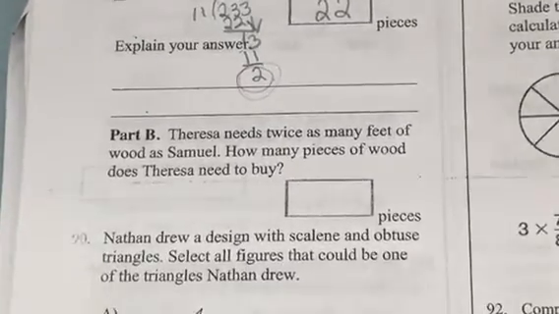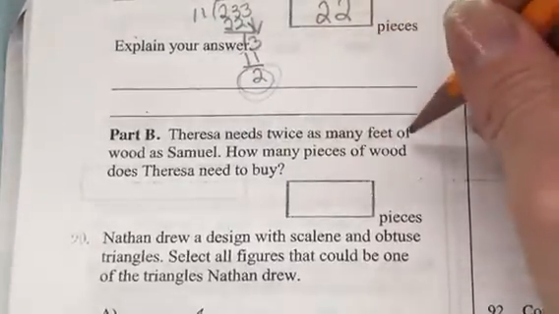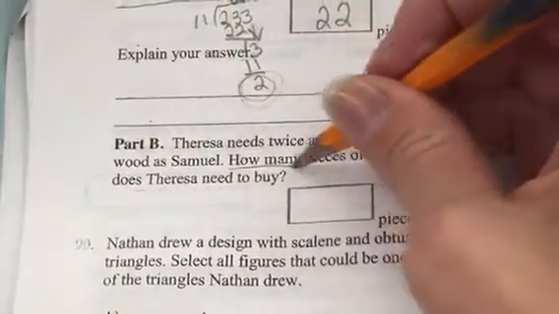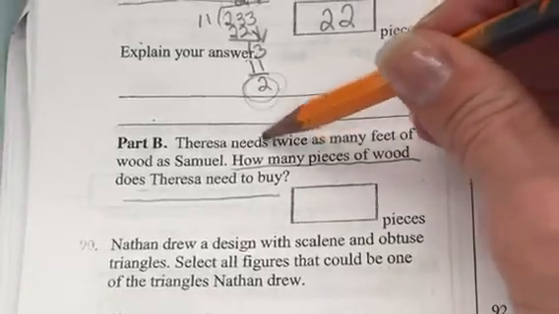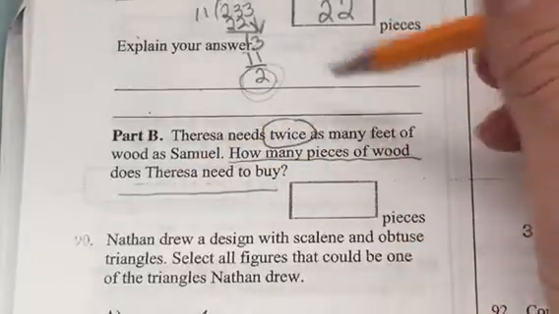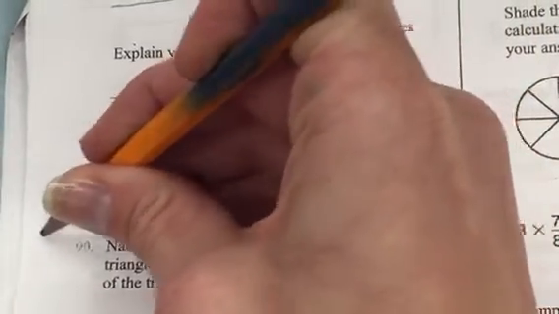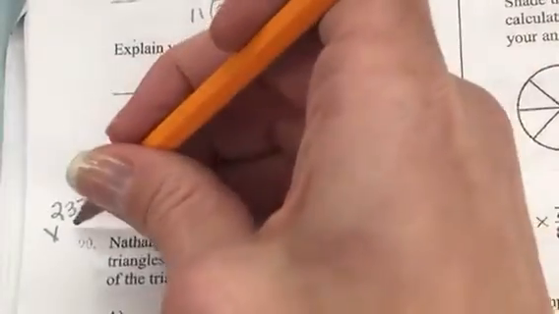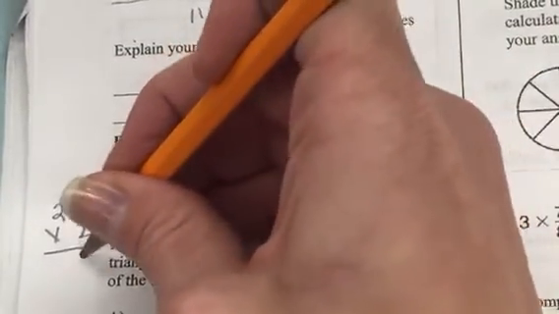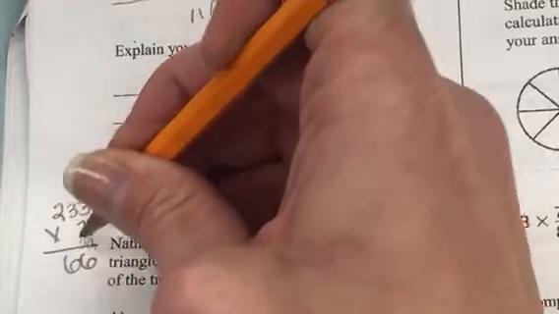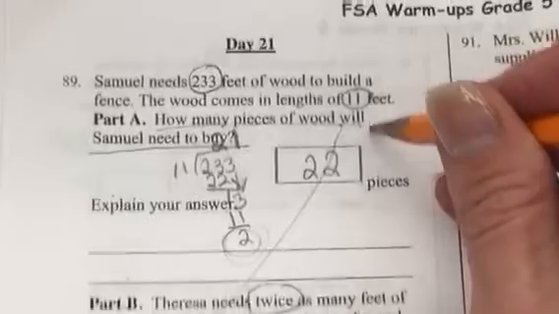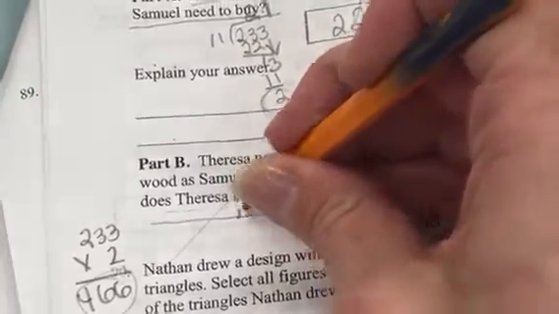On part B, it says that Teresa needs twice as many feet of wood as Samuel. How many pieces of wood does Teresa need to buy? So the very first thing I'm going to do is take the amount Samuel needed, 233, and multiply it by 2. 2 times 3 is 6, 2 times 3 is 6, and 2 times 2 is 4. So this is how much she needs, and again, dividing it by the 11 foot sections, you're going to do 466 divided by 11.